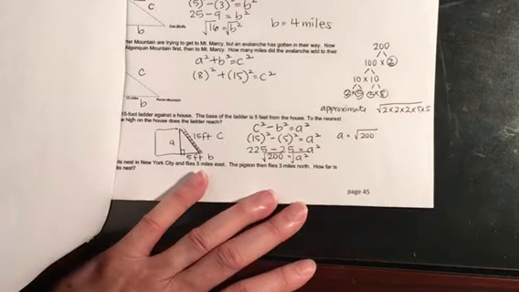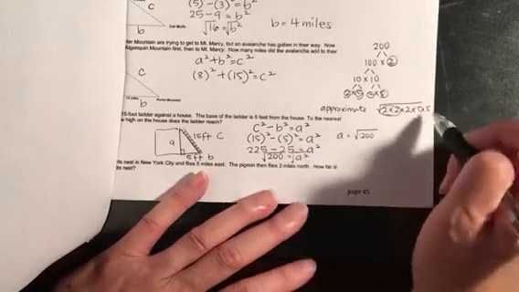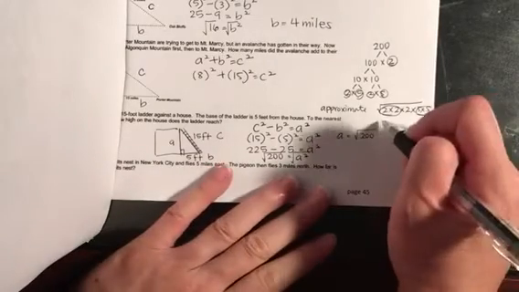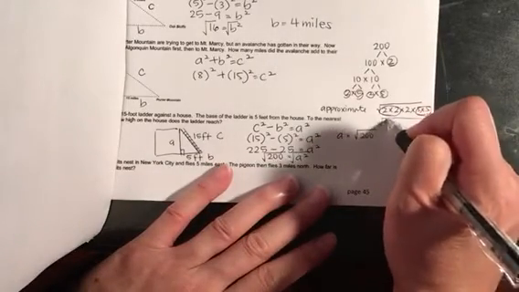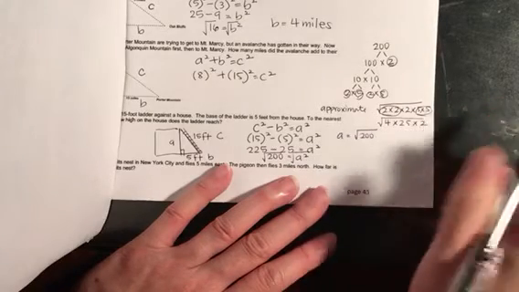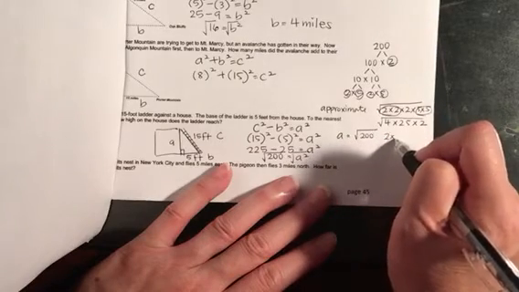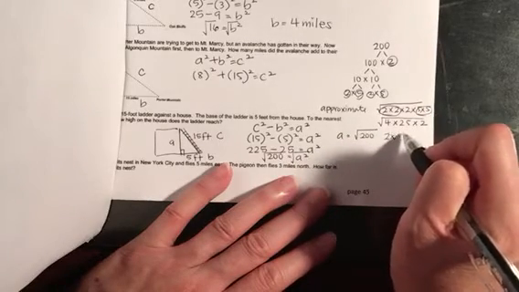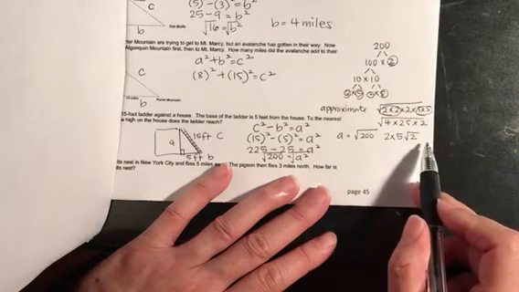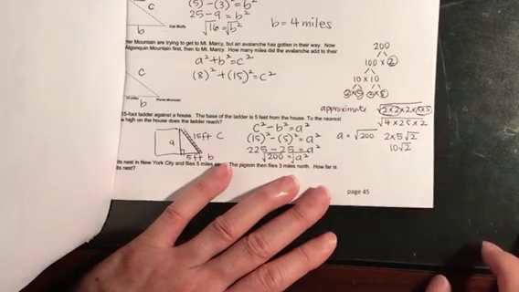And I see pairs. A pair of 2s and a pair of 5s. That means if I rewrite this, I end up with 4 times 25 times 2. So square root of 4 gives me 2. Square root of 25 gives me 5. And whatever's left over is 2. So that gives me 10 radical 2.